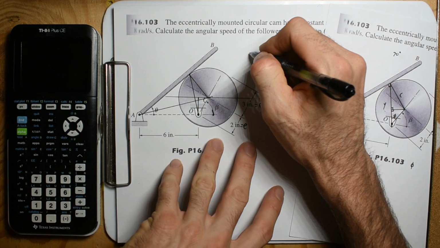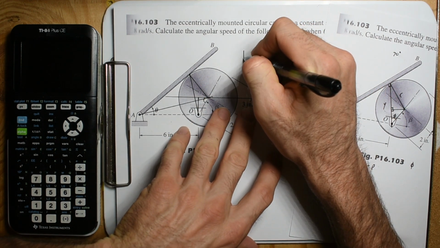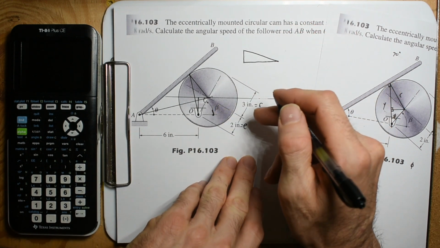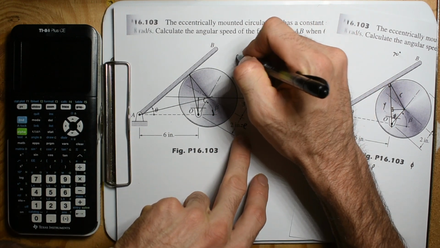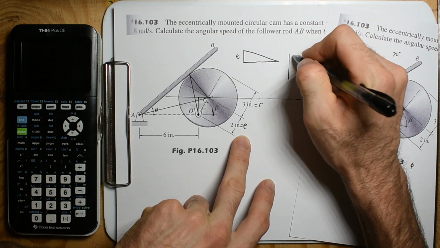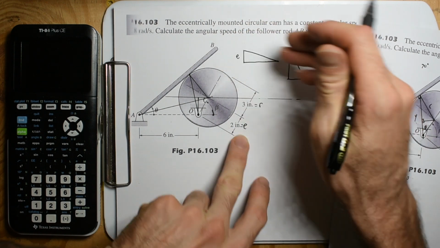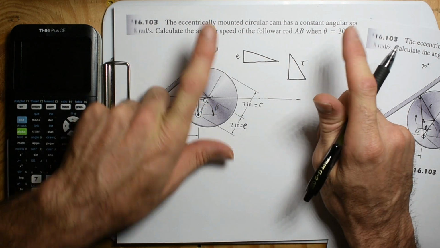At the end of the day, what you're trying to find is right triangles, and if they involve this eccentricity or this radius, you at least know one thing about the triangle.